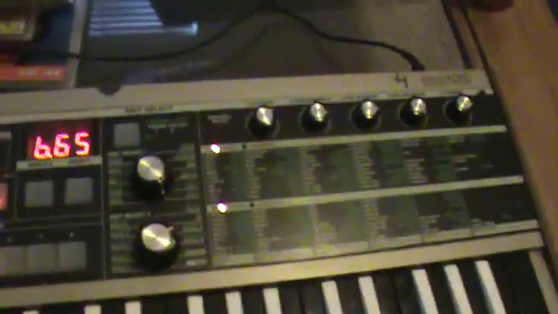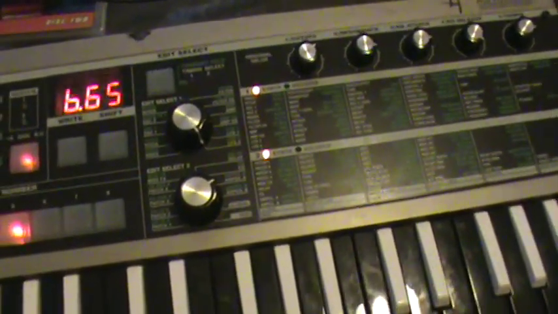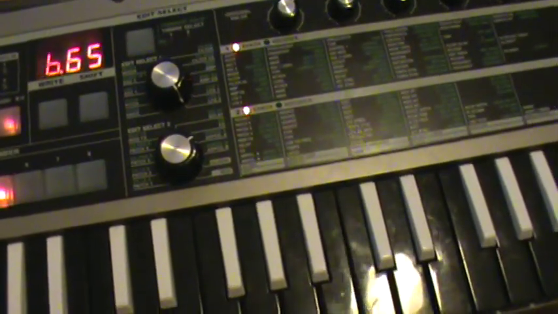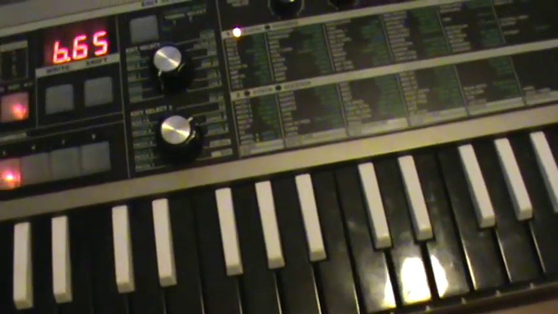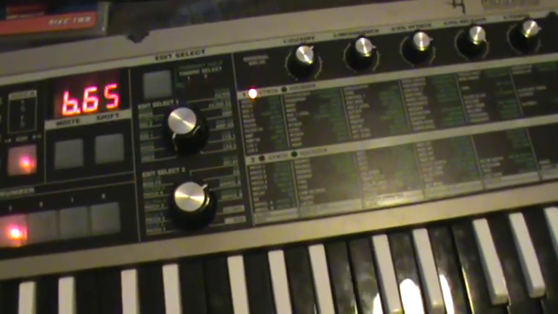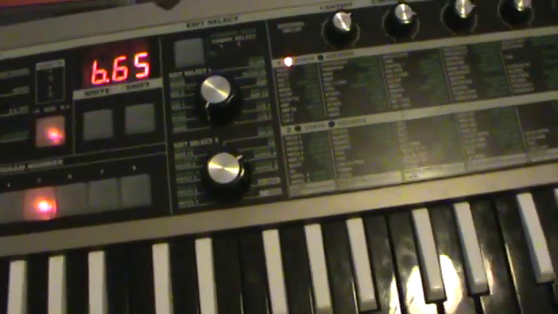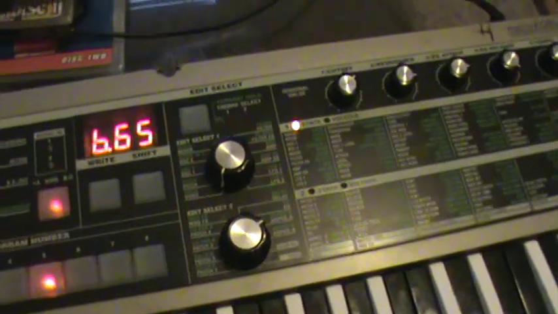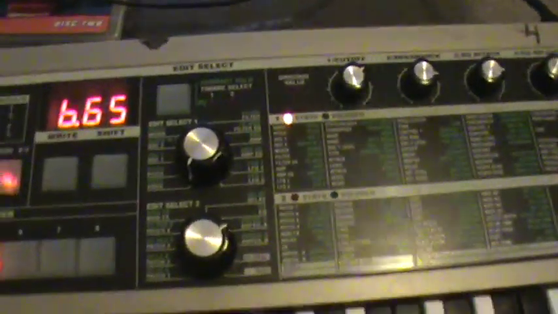The only way I can do this is by edit selection, one by one by one. This is going to take a while, but this is the only way I know how to do it. I don't know the microkorg as much as you guys would. Alright, we're going to start with voice, and I'm just going to go by 1, 2, 3, 4, and 5.